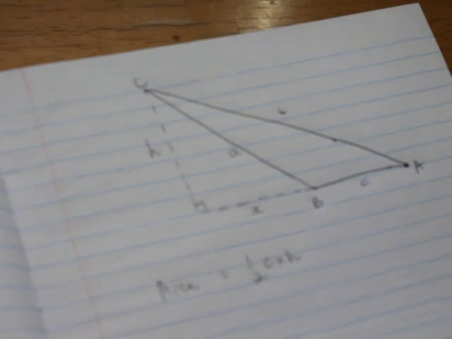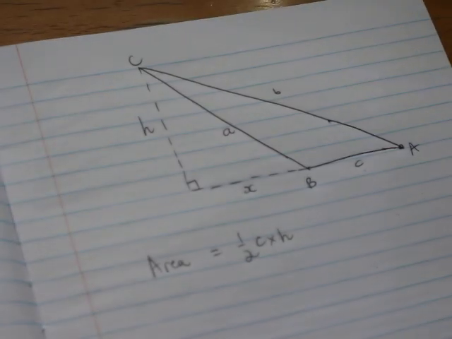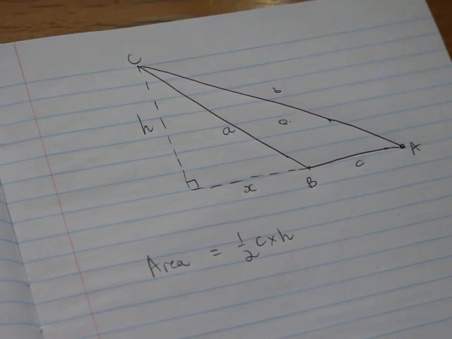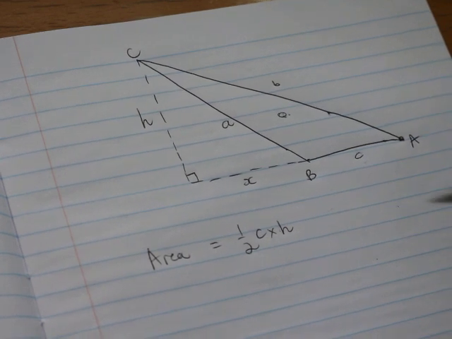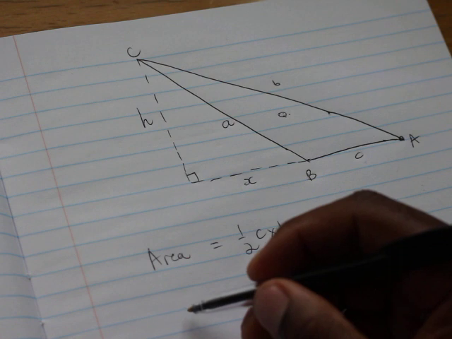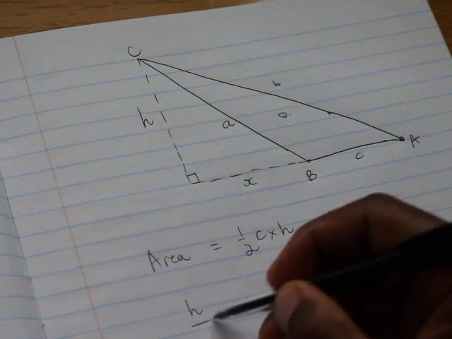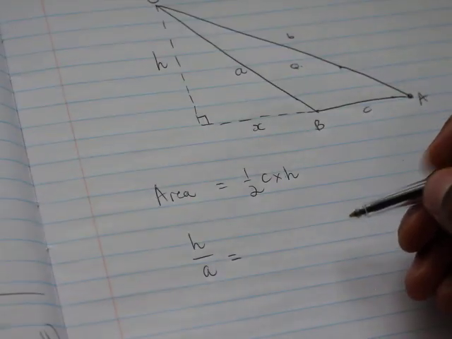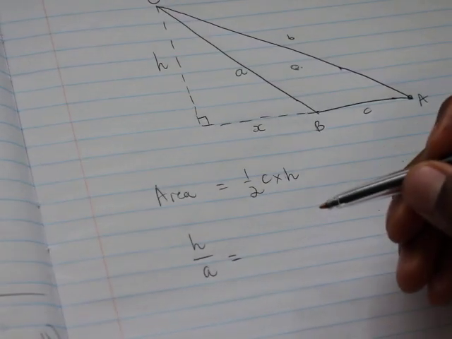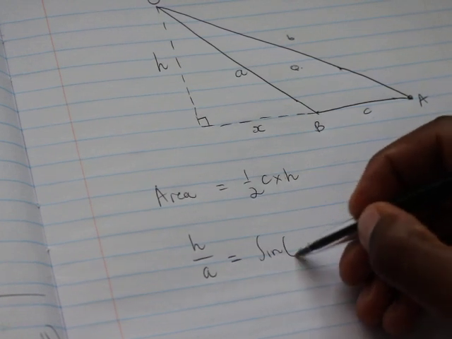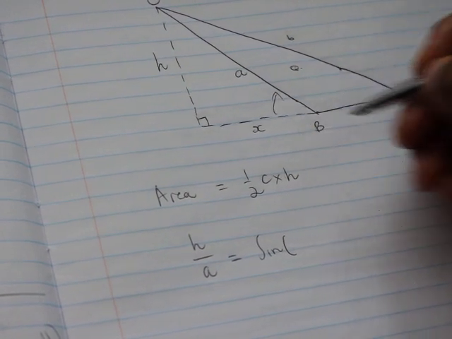Okay, but we need to find the expression for the height in terms of the parameters within the triangle. Yes, so we know for sure that h over a is going to be, right, opposite over hypotenuse, the sine of this angle over there.